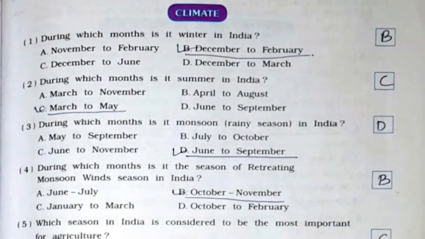Now we'll continue with the MCQs of climate. First one, during which months is it winter in India? It's option number B, December to February. Second, during which months is it summer in India? It's option number C, March to May.